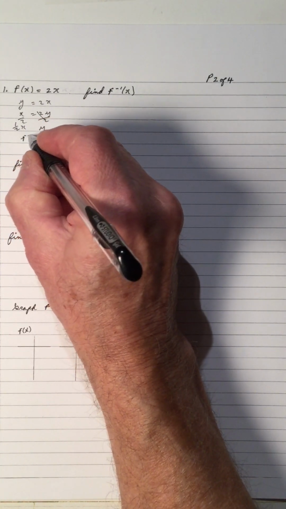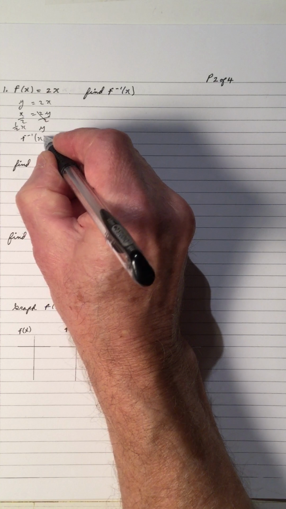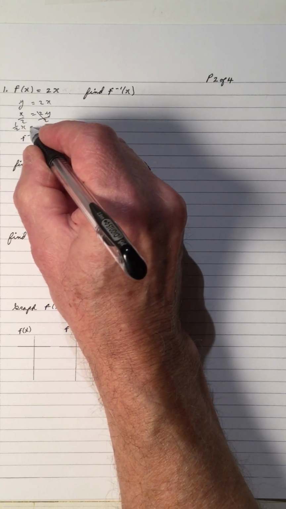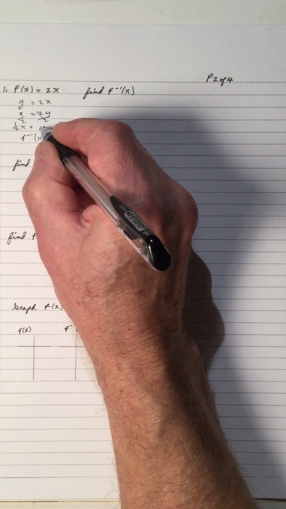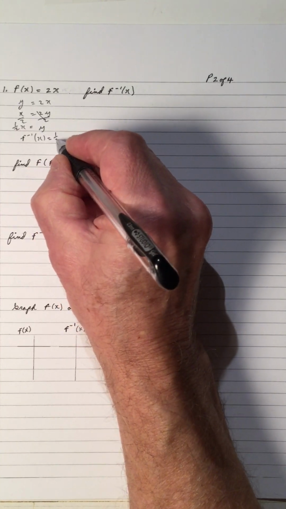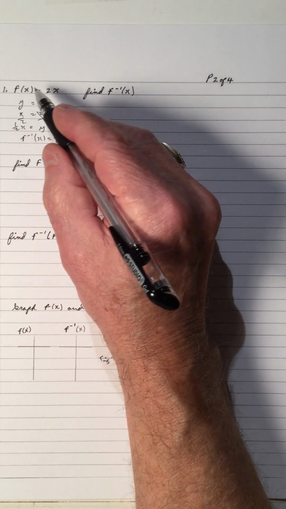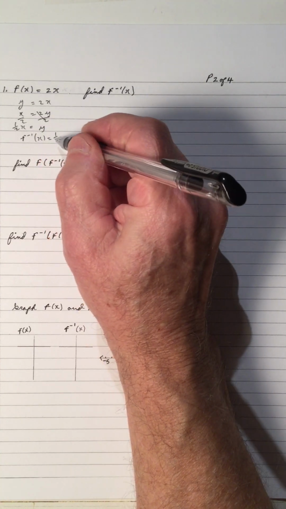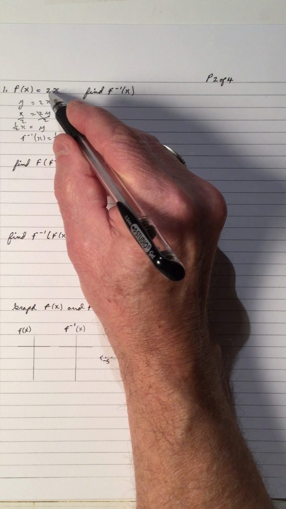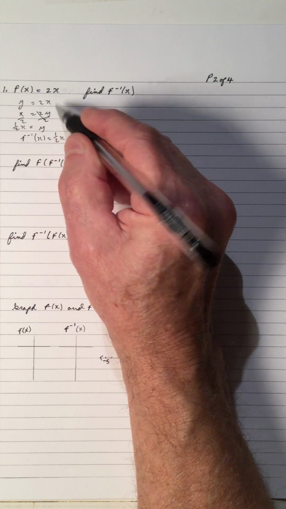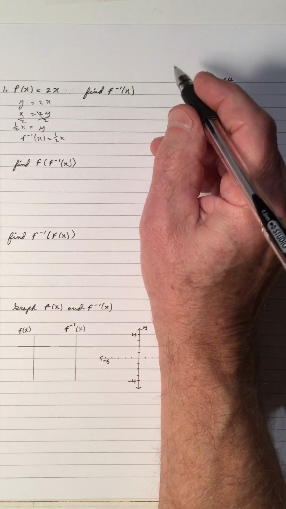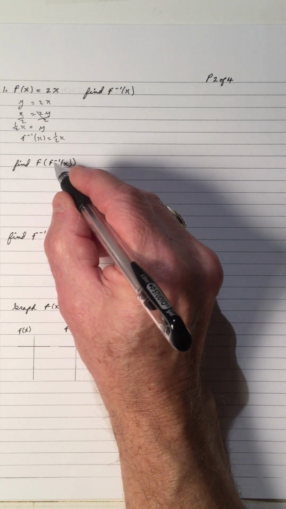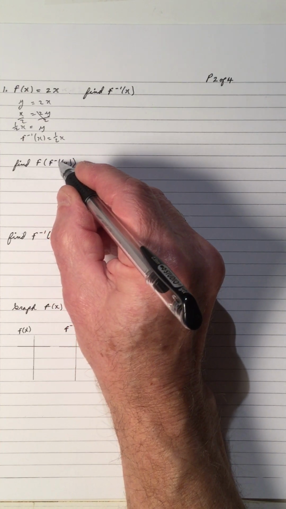So f to the negative 1 of x is a half x. The f of x is 2x, and the inverse is a half x. The opposite of multiplying by 2 is dividing by 2. So now, since we have both of them, find f of f to the negative 1 of x.